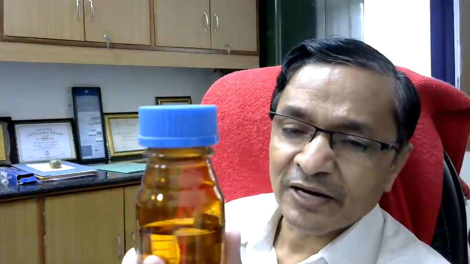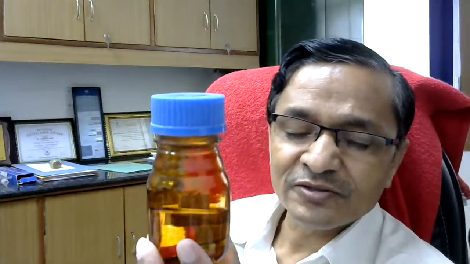Similarly, for some solutions or chemicals which should not be exposed directly to light, you should use this type of bottle. What type of bottle is it? Amber color bottle.